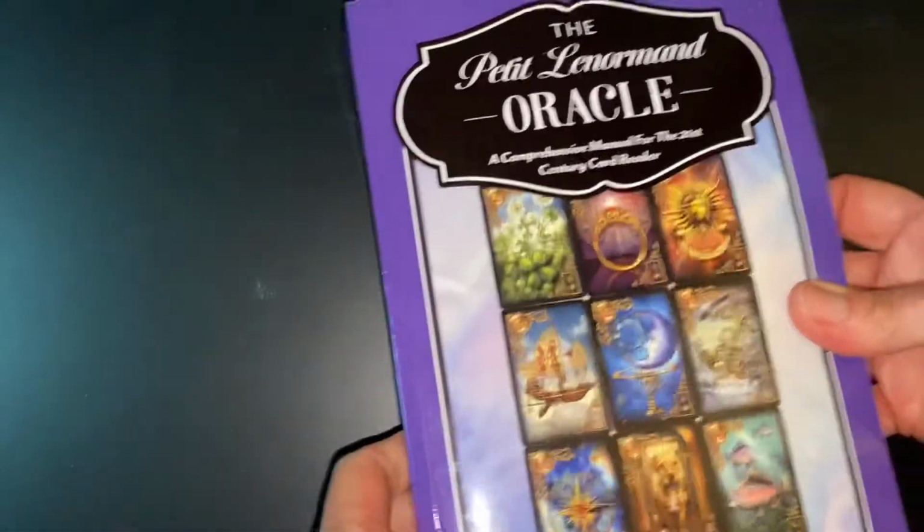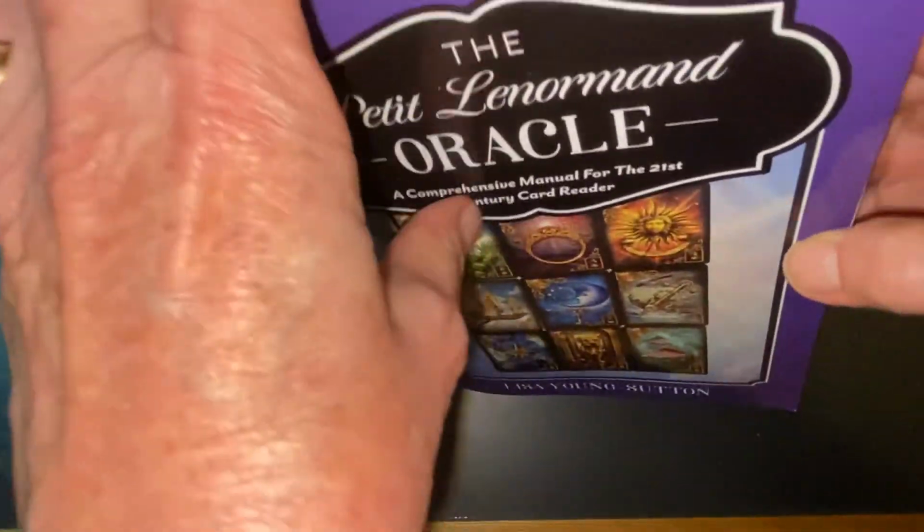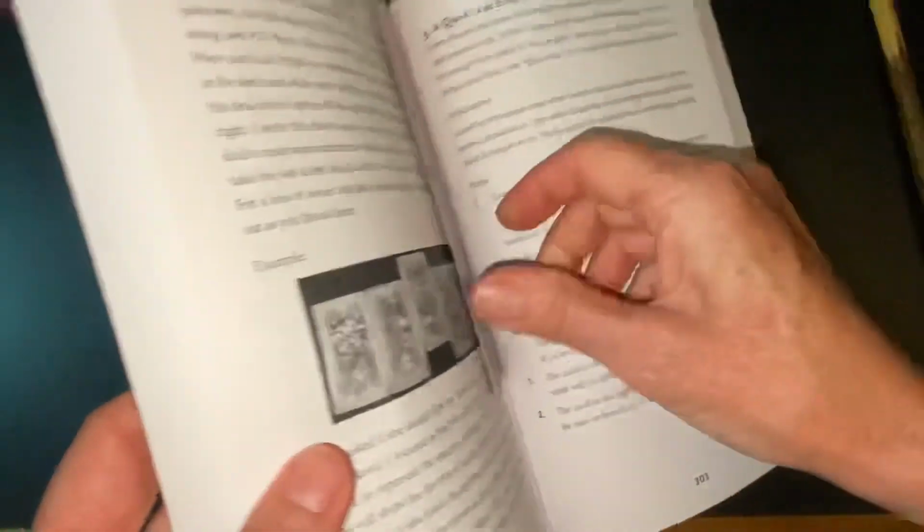Oh, I wanted to show you, the reason I had my book out is because in my book, I have, there it is, the quick and easy option spread. And it is not what I just did here. It is how to do 2 options with 1 line of cards, with 1 draw of the cards, okay? But you'll have to just get the book if you want to read about that one.